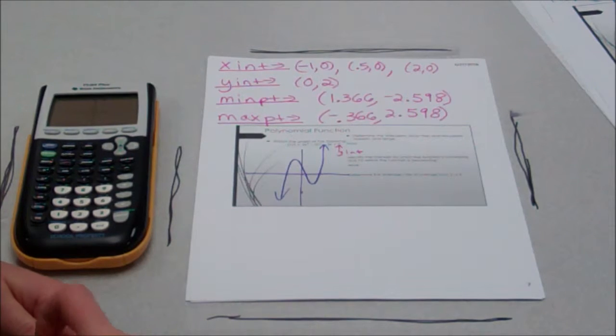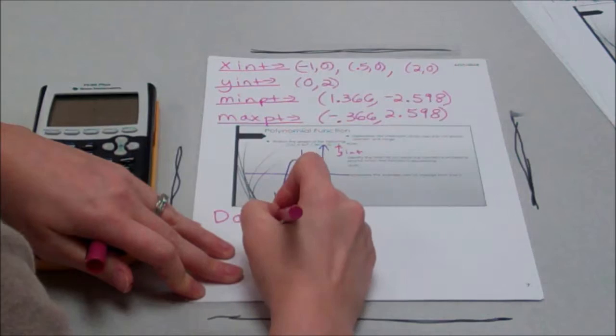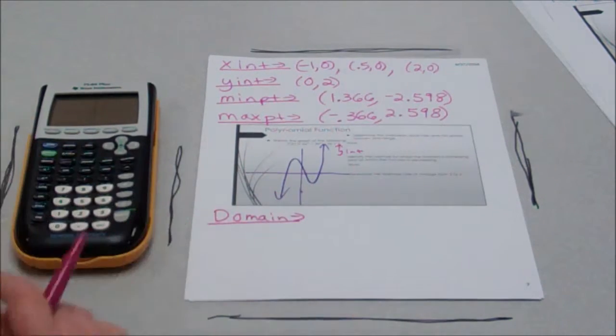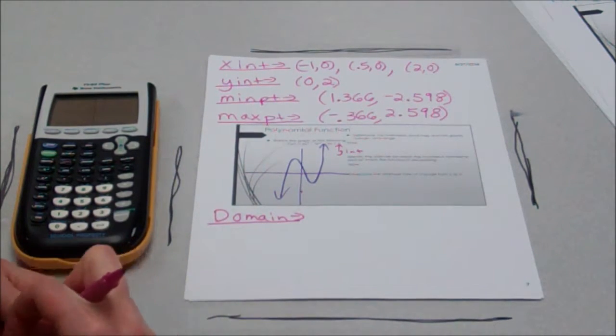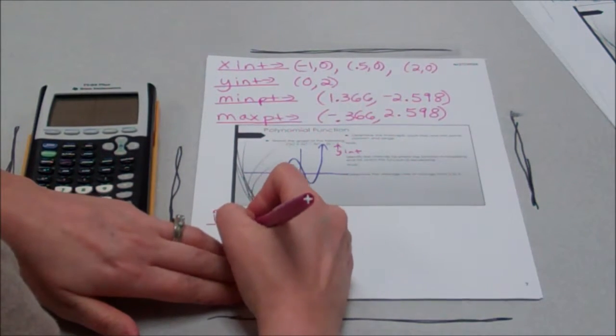domain and range. So, we've talked about this before. If you forget which one is which, think of that rapper that's been around for a long time. I call him Old Rapper DMX. Domain is x-axis, range is the y.